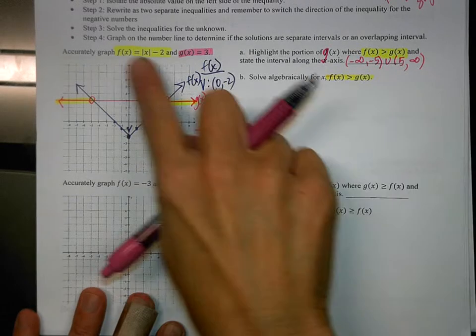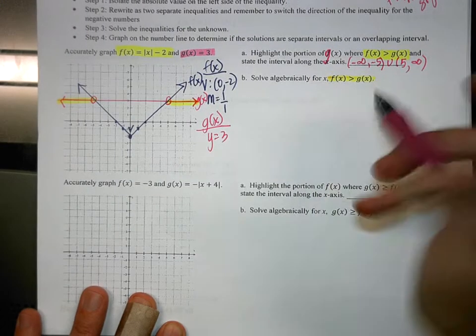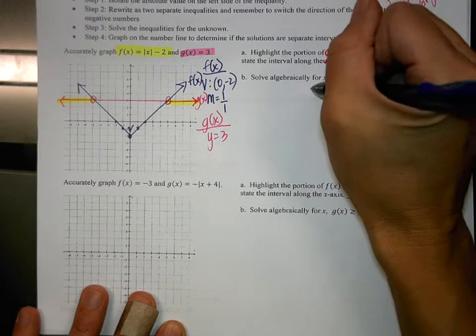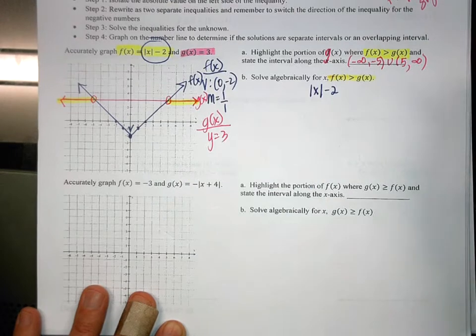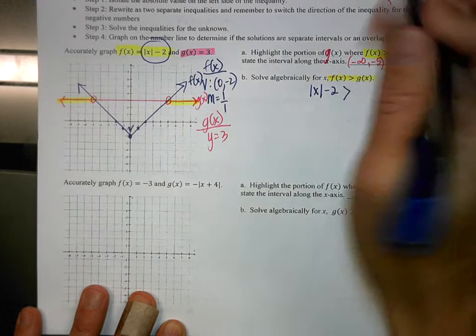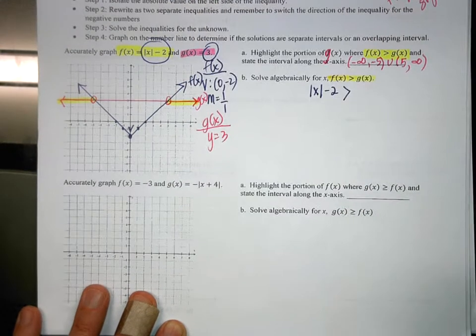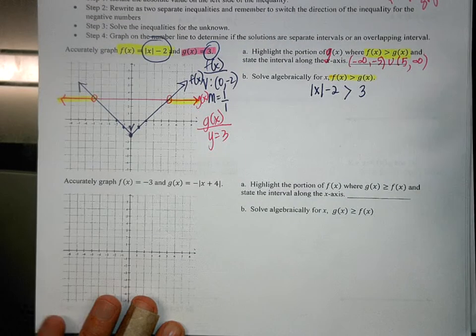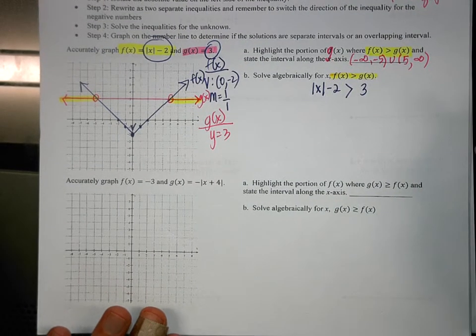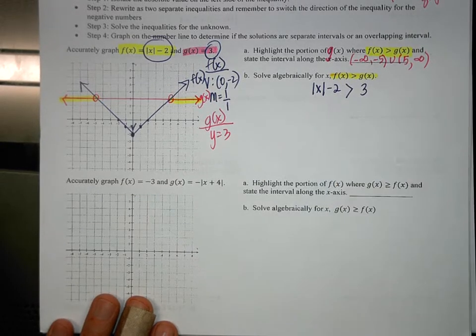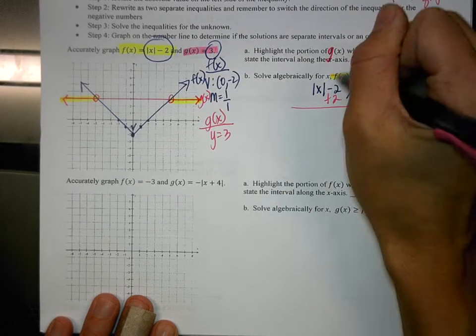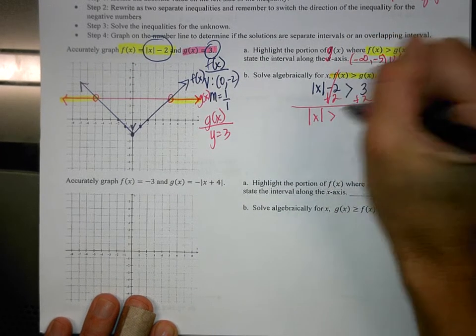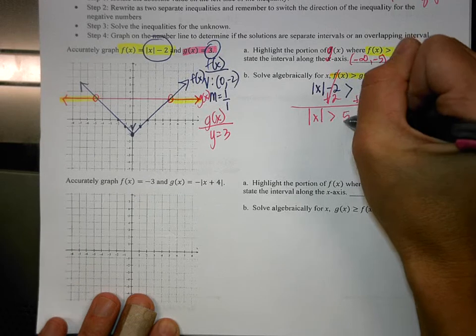We're going to plug in what f of x is. What does f of x equal? Absolute value of x minus 2, correct? This is f of x right here, is greater than g of x. What is my value for g of x? 3. Is the absolute value by itself? No. It has this minus 2 here. How do we get the absolute value by itself? Add 2 to both sides. Good. Absolute value of x is greater than 5.